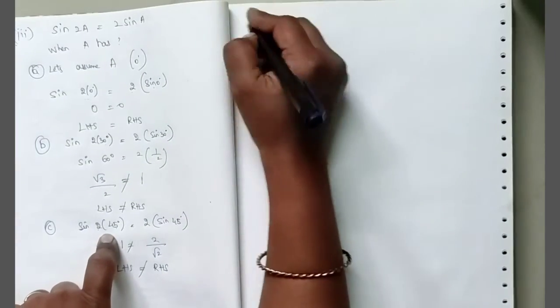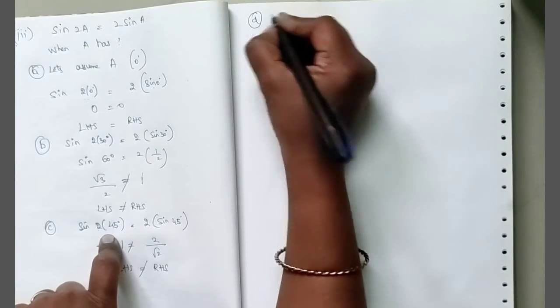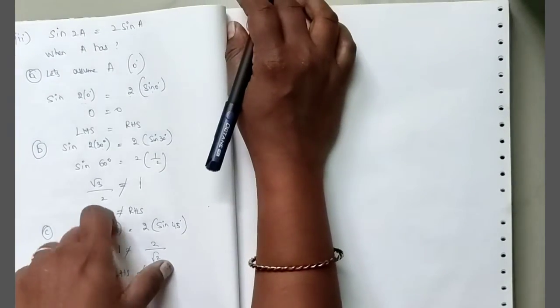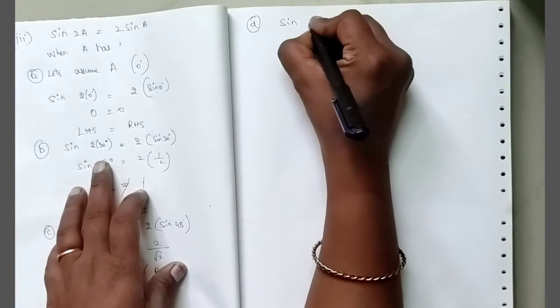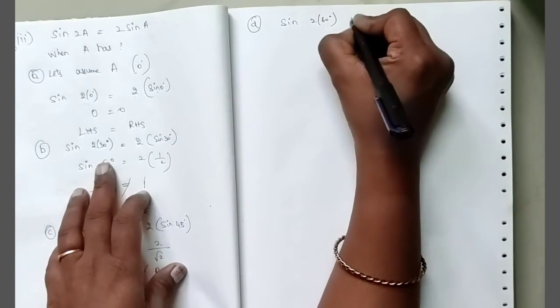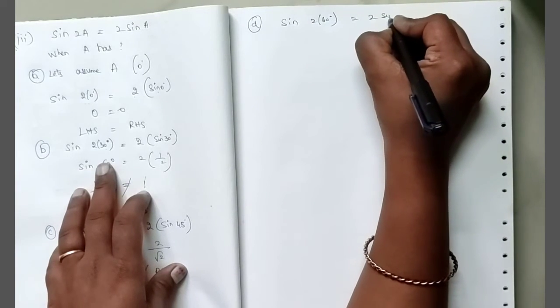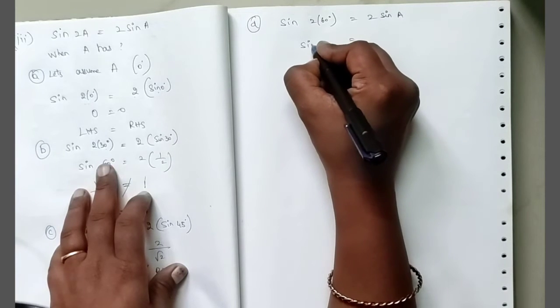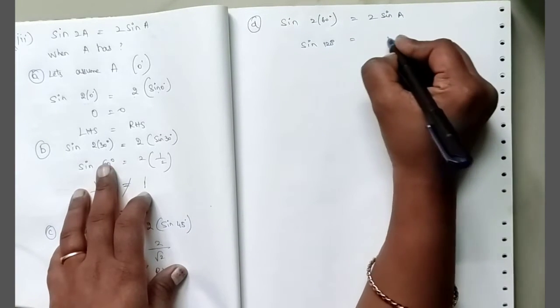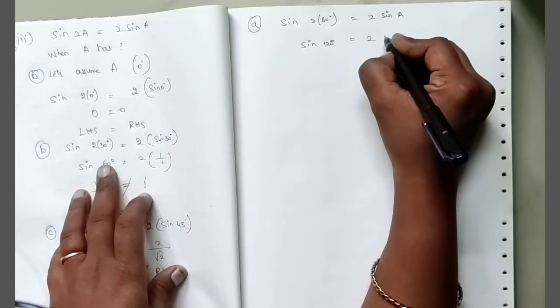Moving on to the fourth point. What option is given is sine 60. For example, in the same case, sine 2 into 60 degrees equal to 2 sine a. Sine of 120 degree is equal to 2 into sine of 60.